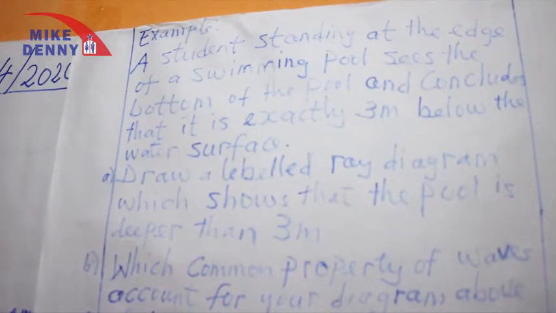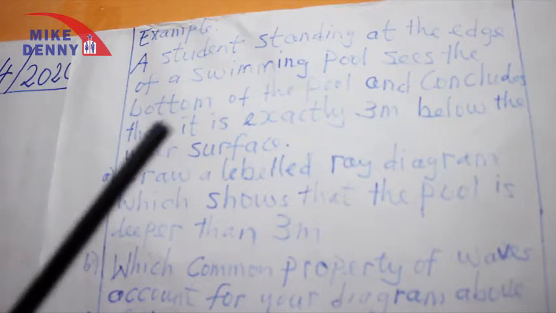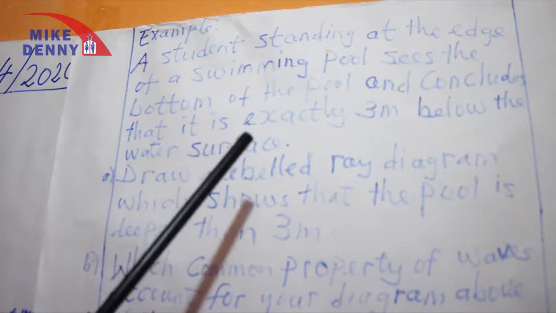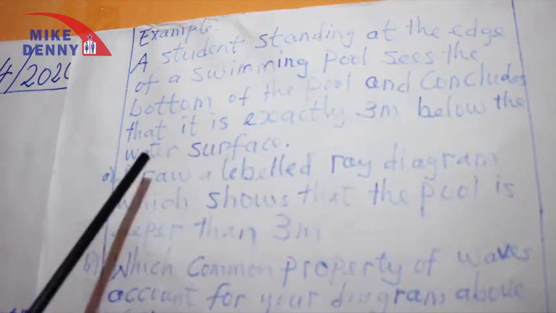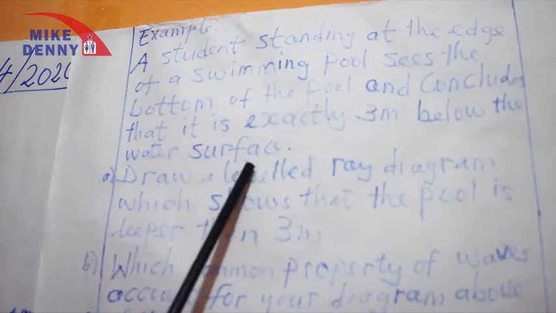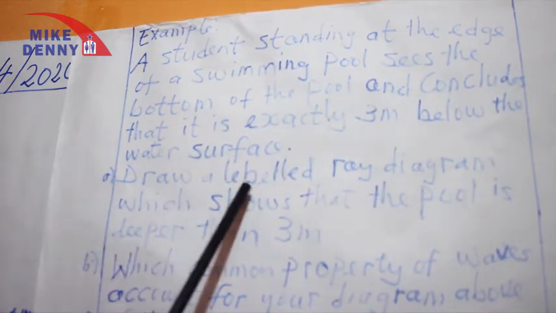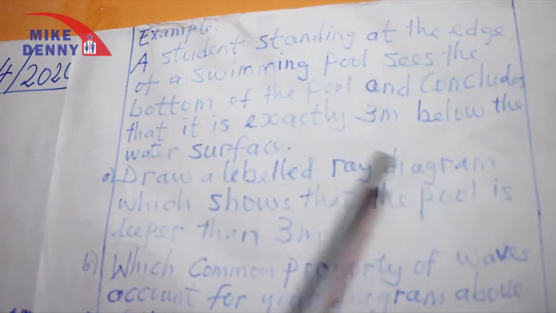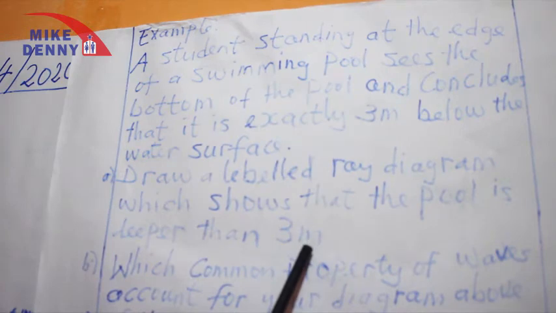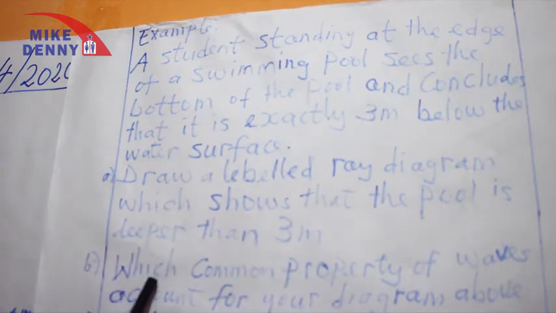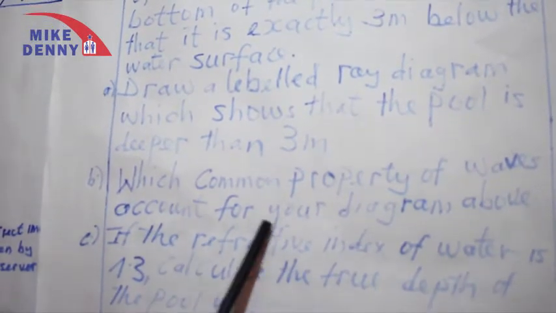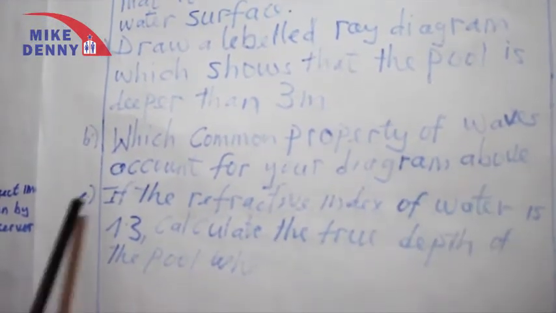Okay, the first exercise: a student standing at the edge of a swimming pool sees the bottom of the pool and concludes that it is exactly 3 meters below the water surface. A. Draw a labeled ray diagram which shows that the pool is deeper than 3 meters. B. Which common property of waves accounts for your diagram above? C.